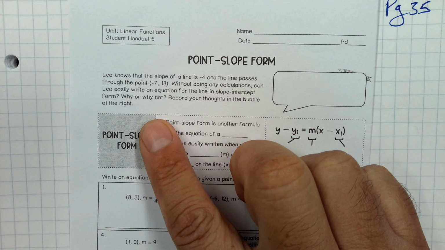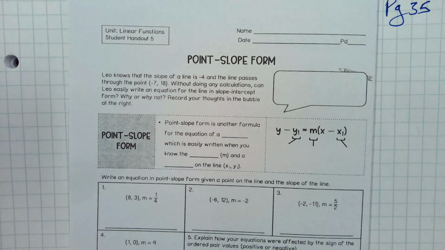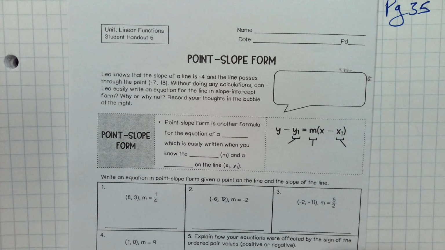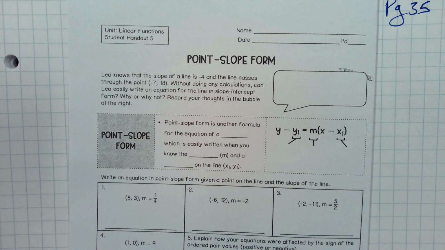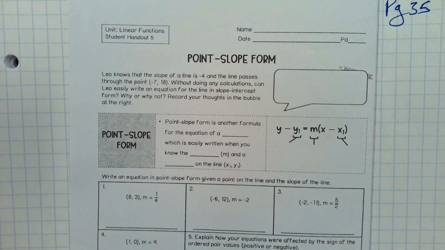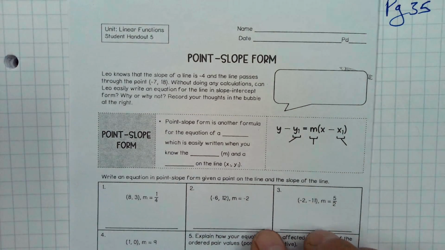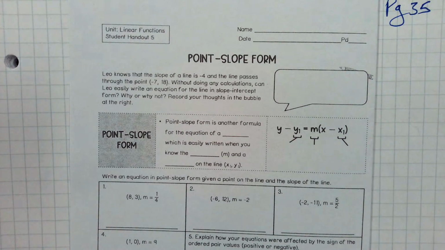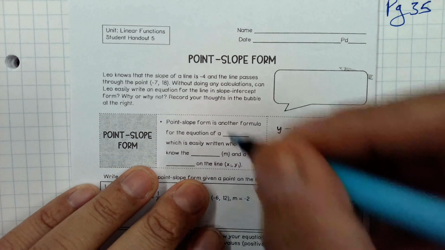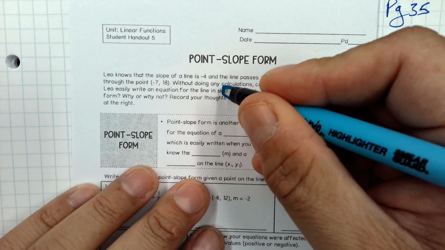It says, Leo knows that the slope of a line is -4, and the line passes through the point (-7, 18). Okay, so he knows a point and the slope, -4. Without doing any calculations, can Leo easily write an equation for the line in slope-intercept form? Why or why not? Record your thoughts in the bubble to the right. Okay, so the thing we have to pay attention to is he wants to write the equation in slope-intercept form.